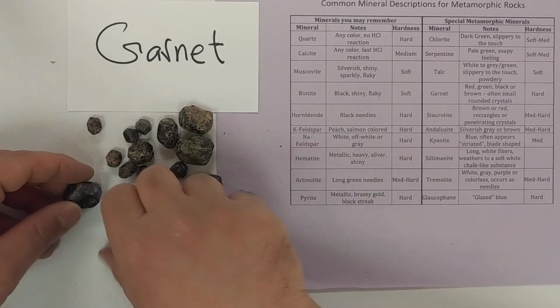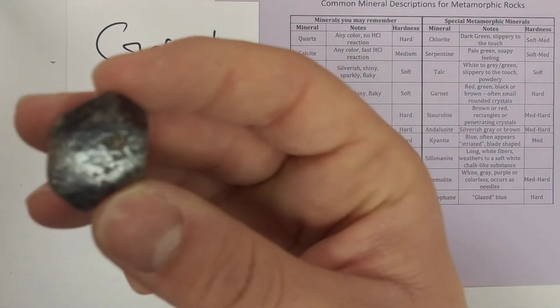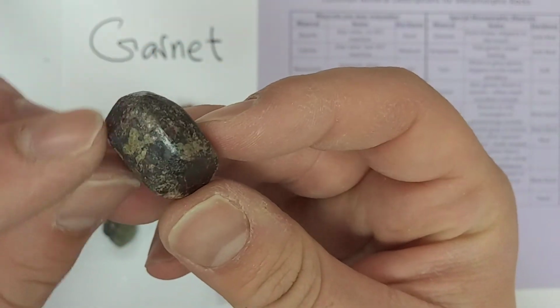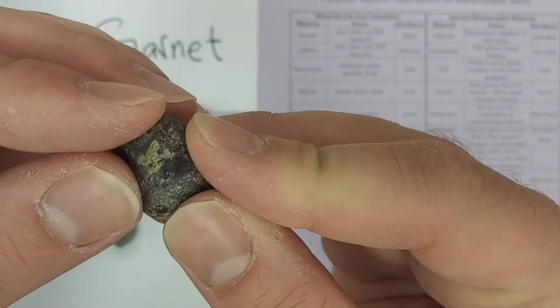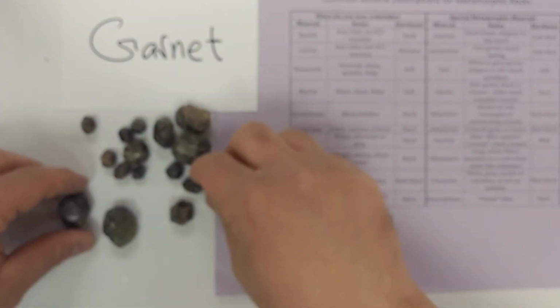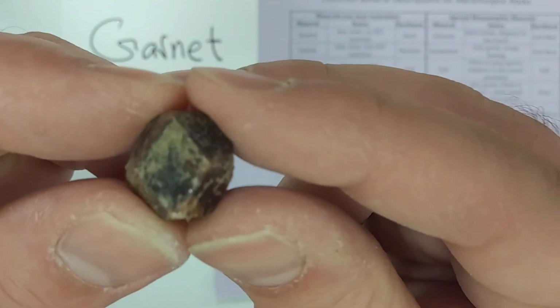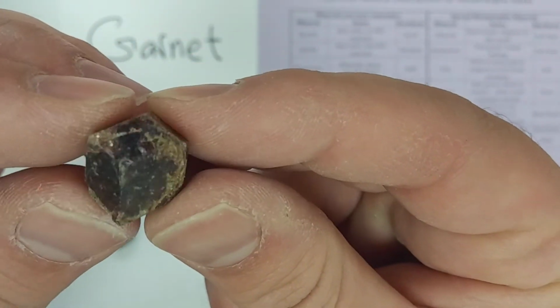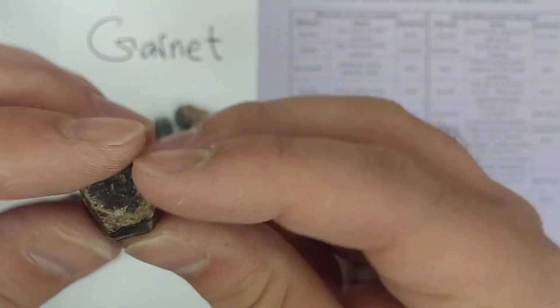So here I have a combination. Remember, it's that deep maroon red color. It's got those diamond-shaped crystal faces. Here's a good one. But that deep red and the shape of the mineral gives it away. Okay, so that's our garnet.